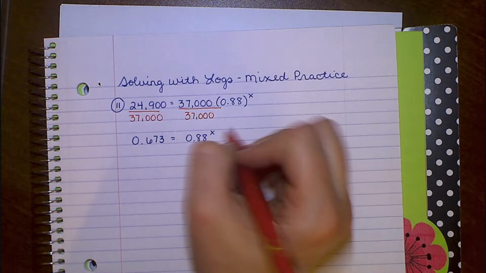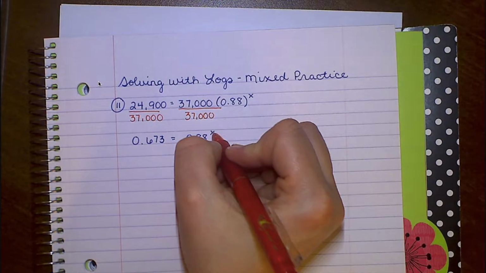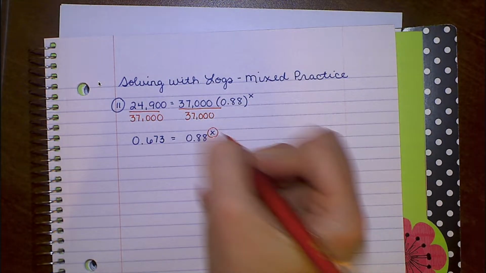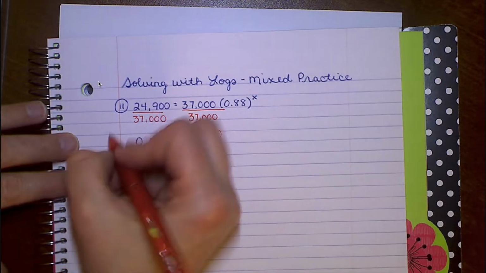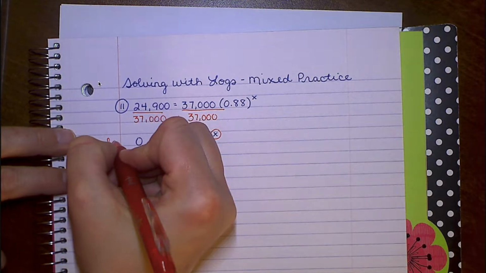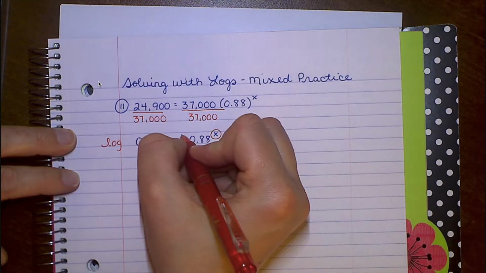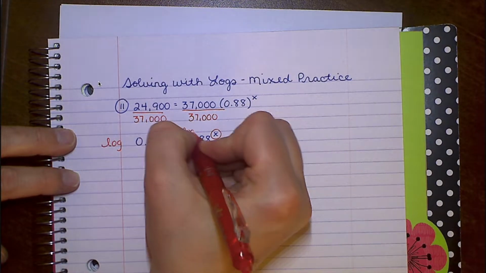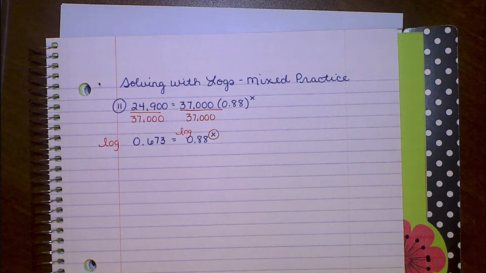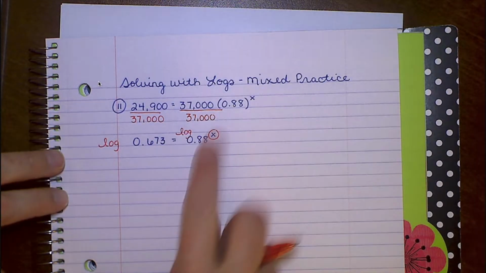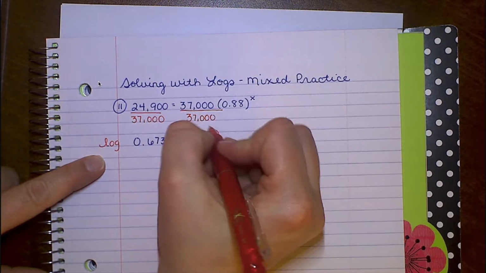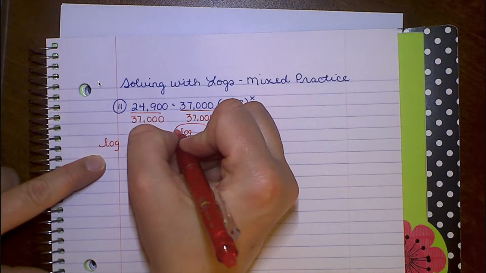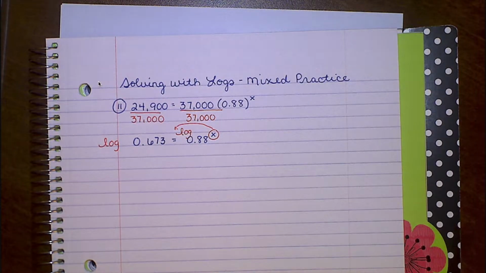Now, this is the new piece from this lesson. Anytime I have an x up in an exponent like that, the way I'm going to get it down is by taking a log on each side. Technically, I could take any log that I want to, but I usually choose the common log because my calculator will do that for me. And the reason I like taking a log on each side is now I can take this exponent and move it down in front of this expression.